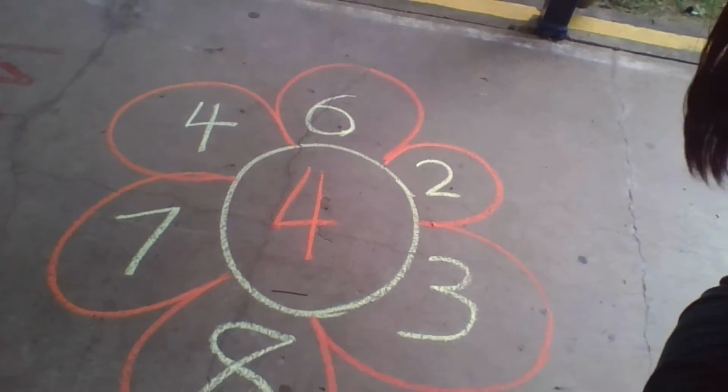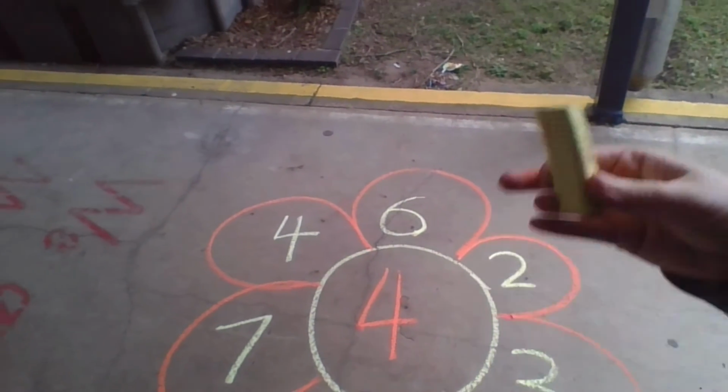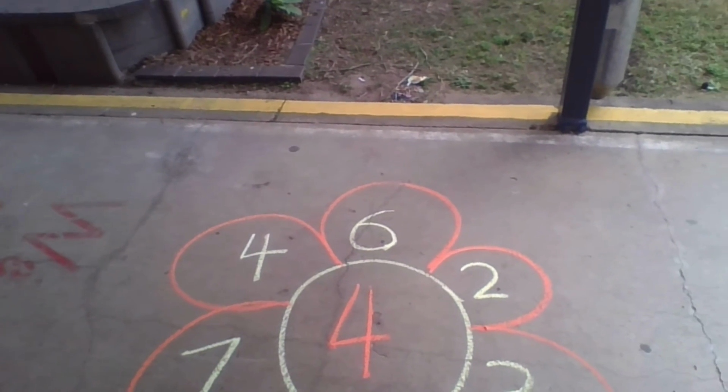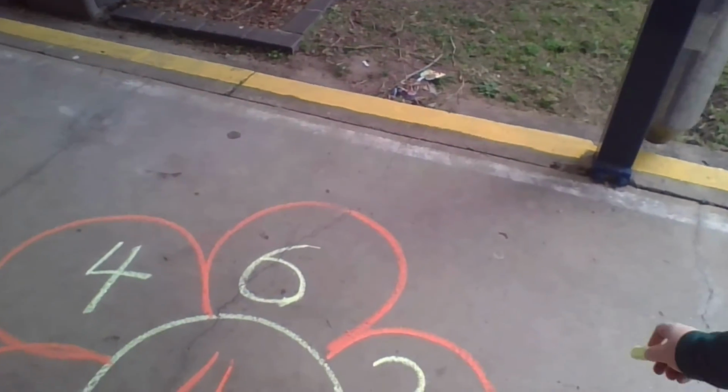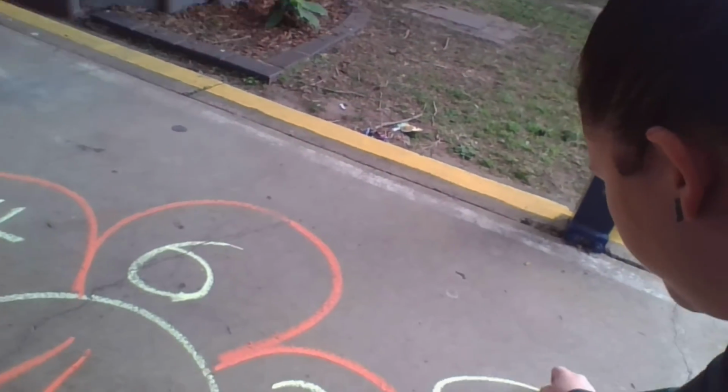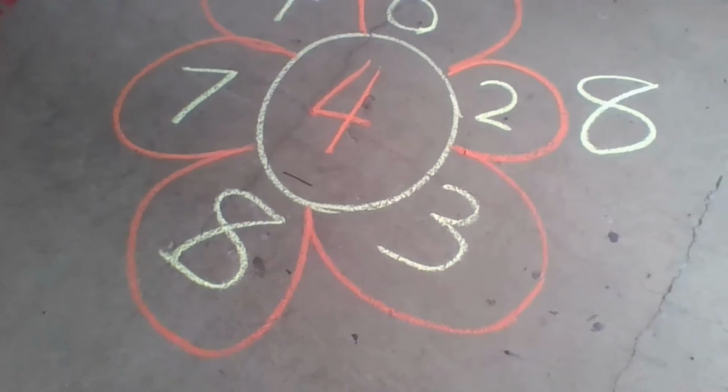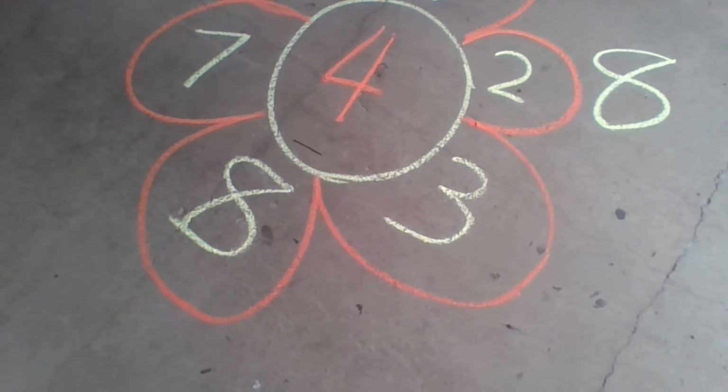So 2 times 4, I'm going to practice skip counting in 2s. I'm going to start with 2, 4, 6, and then 8, and then I'm going to draw the number 8. This is just a different idea of how you might want to incorporate some learning when you are outdoors.